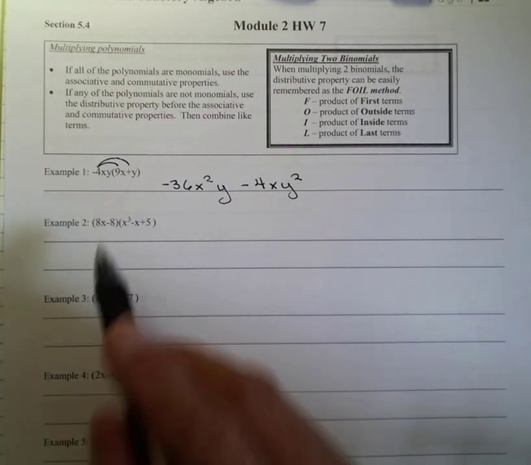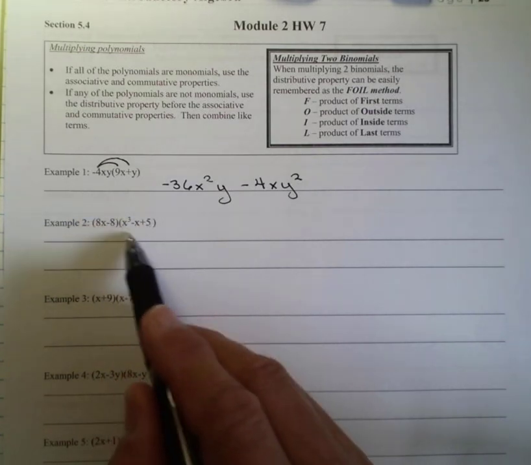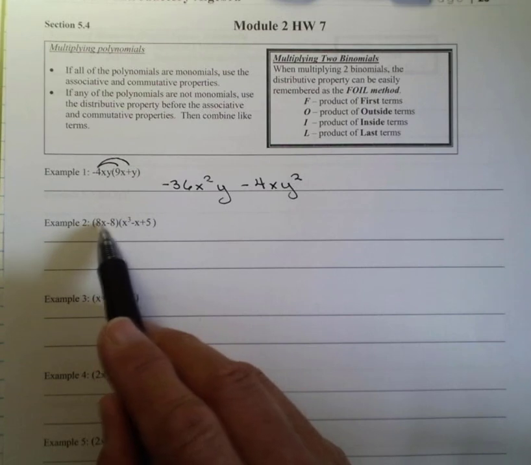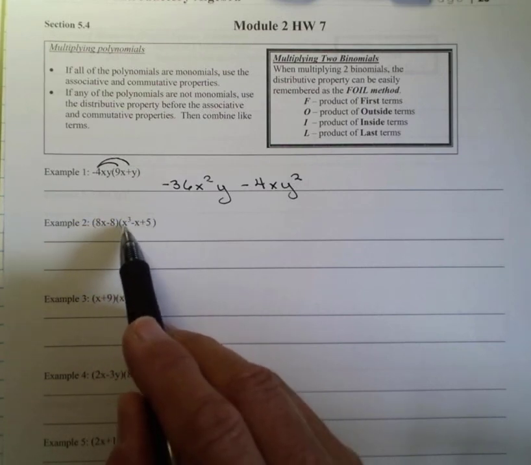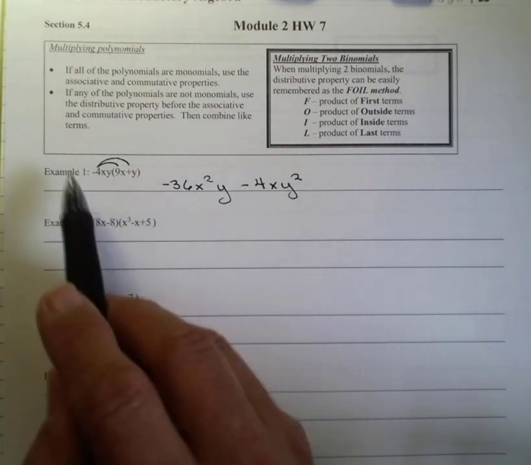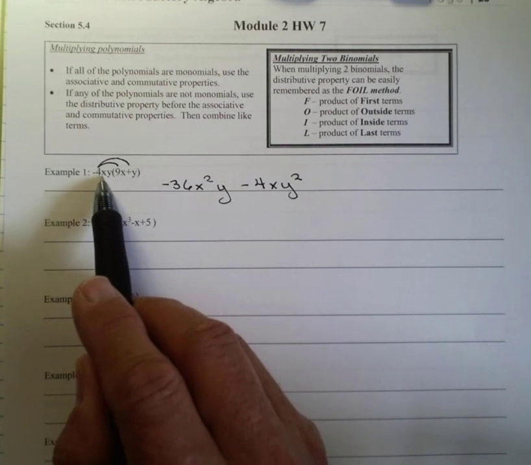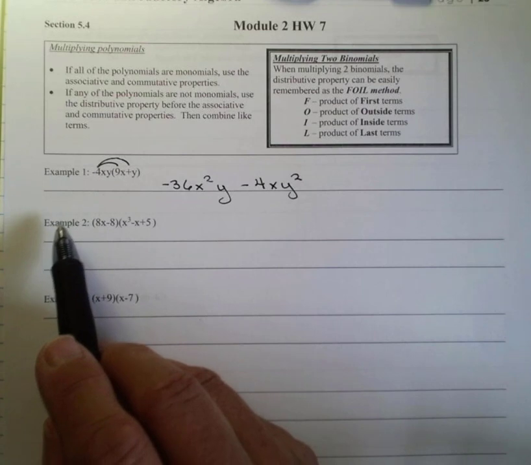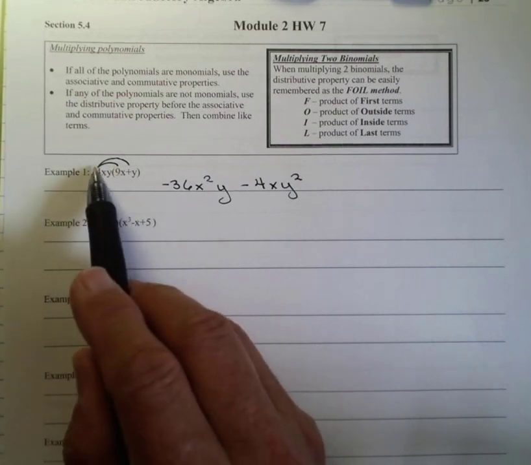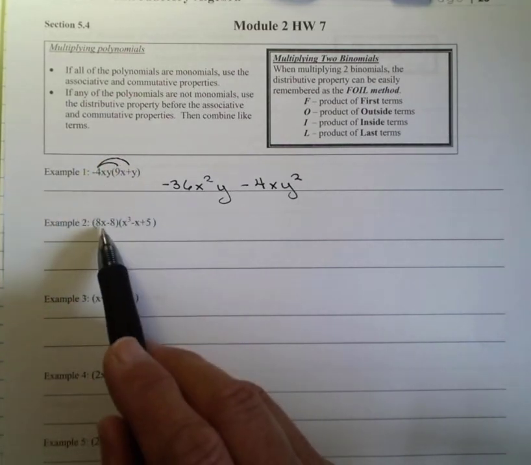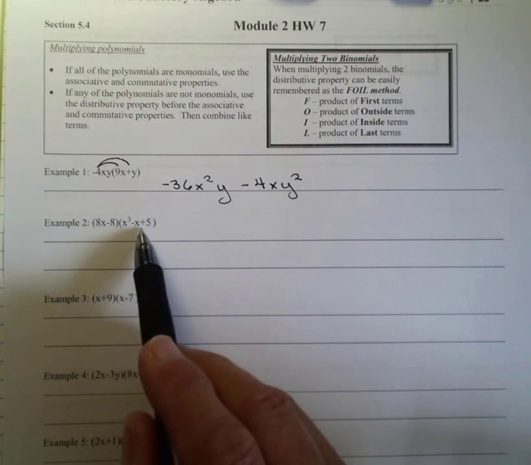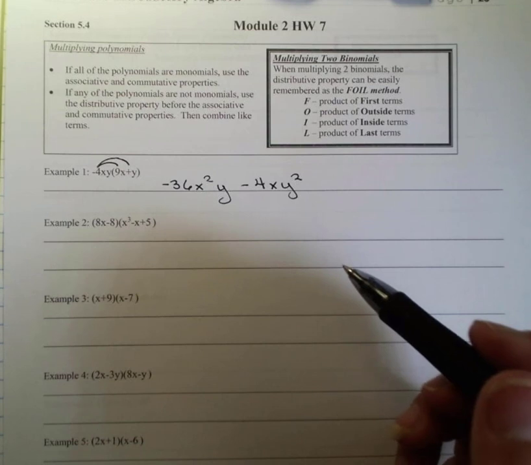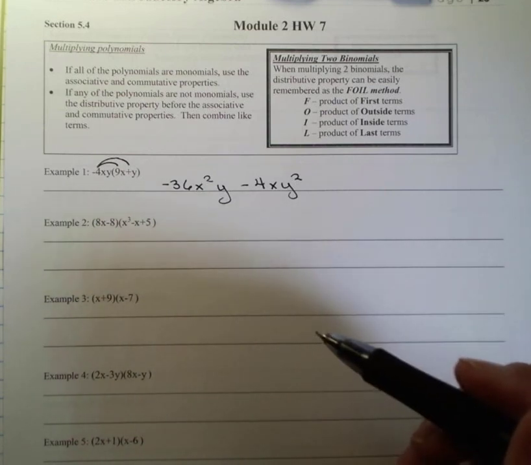Now the next one has a binomial times a trinomial, so it becomes a little more complicated. I'm going to multiply each of these 2 terms times each of these 3 terms. Now you can think of it like this. In the first example, I multiplied 1 term times 2 terms. I had to do 2 multiplications, 1, 2. And this time I'm going to be doing 2 terms times 3 terms. Well, 2 times 3 gives me 6. I'm going to be doing multiplication 6 times. Then I'm going to be combining like terms.